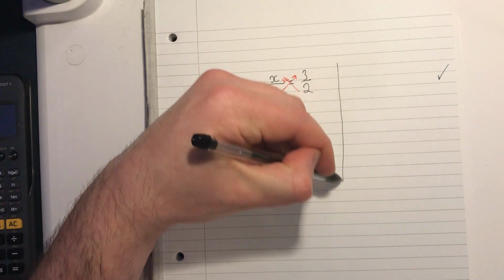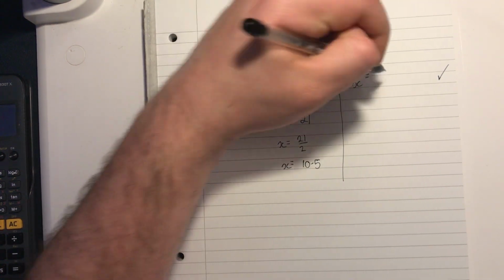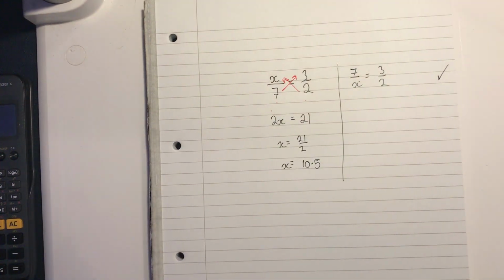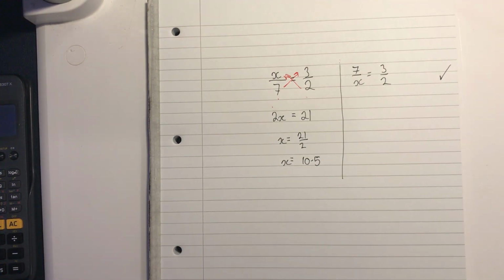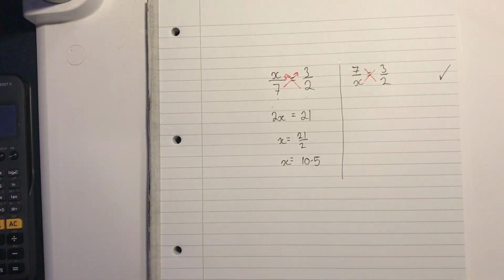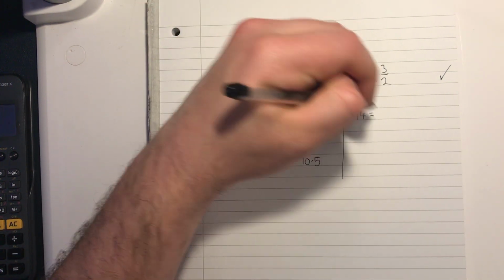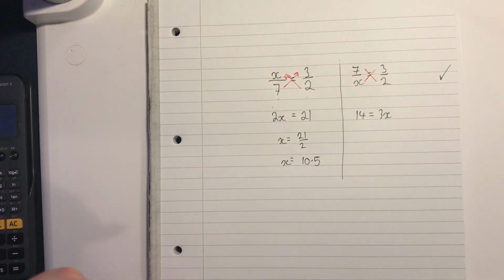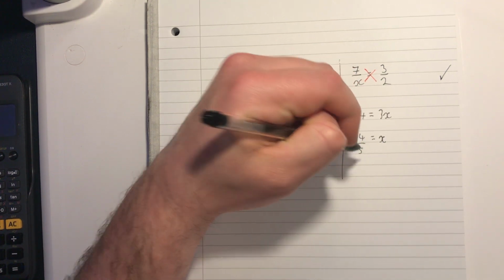Now, let's take a look at what happens if the x is on the bottom. The process stays exactly the same. So we end up with 14 is equal to 3x. So that now means that x by itself is equal to 14 over 3.